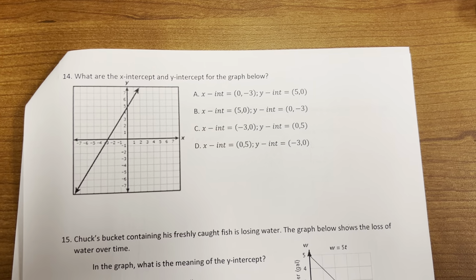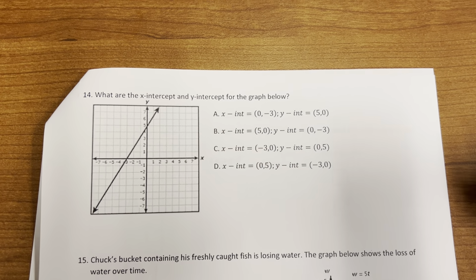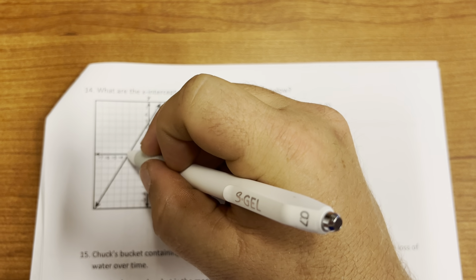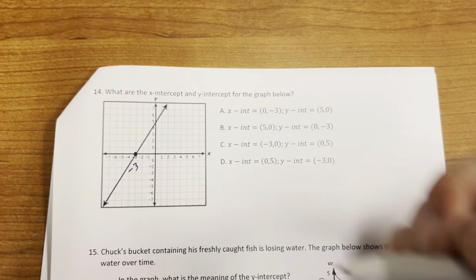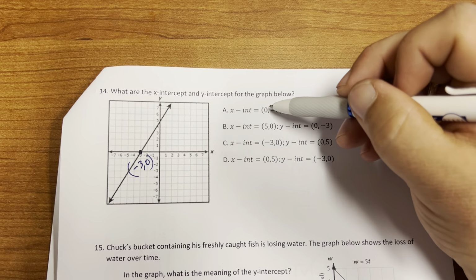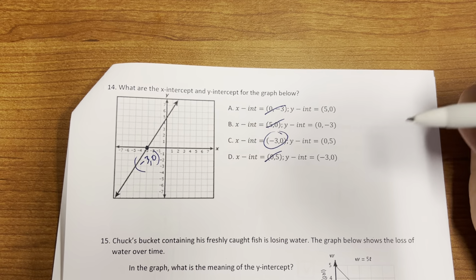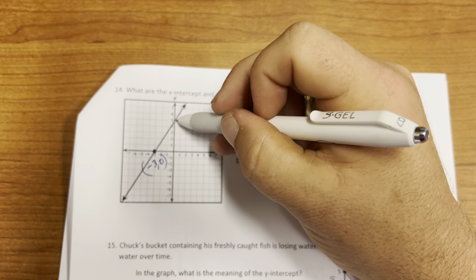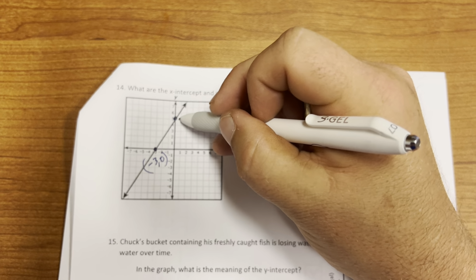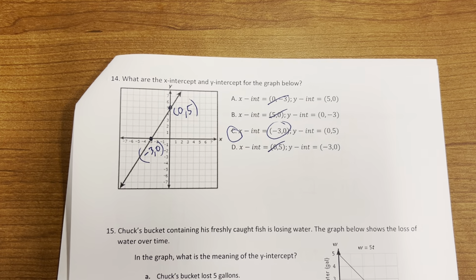All right, so we're almost done. For this next one, what are the x and y-intercept of the graph below? So the x-intercept is at -3. You could also write that -3, 0. And so we'll come over here and see, nope, nope, nope. That's it right there. We'll check the y-intercept just to make sure. The y-intercept is right here at 5, or 0, 5. So C is the correct answer.